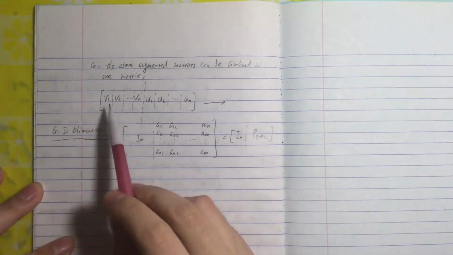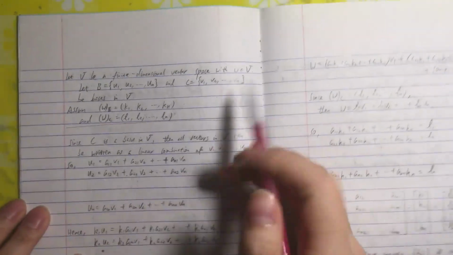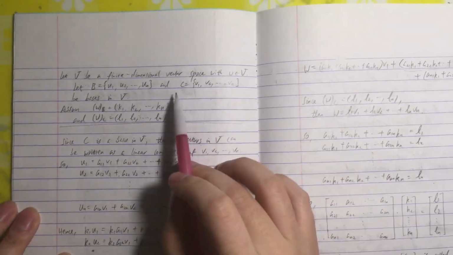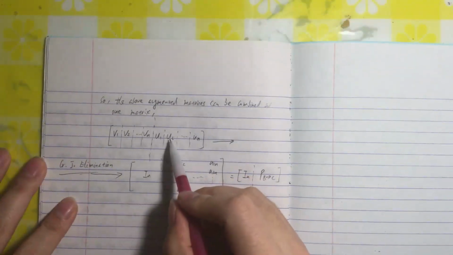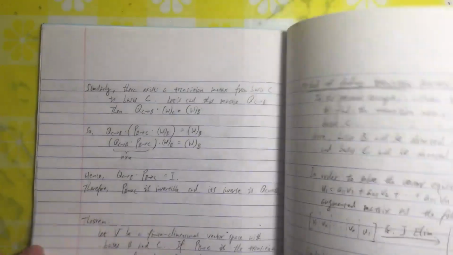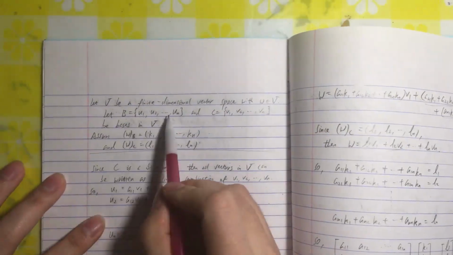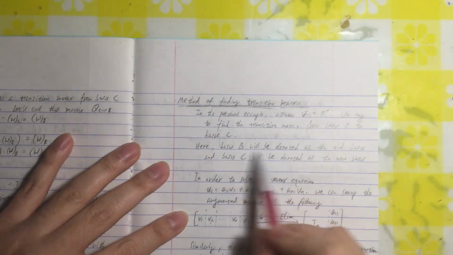Here we can see that V1, V2, Vn are basis vectors in C, and C is called the new basis. U1, U2, Un are basis vectors in B, and B is called the old basis.